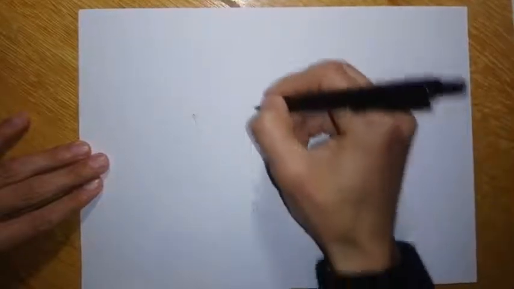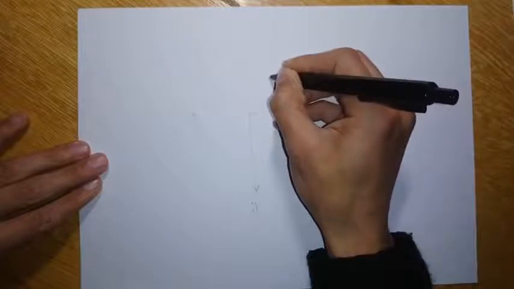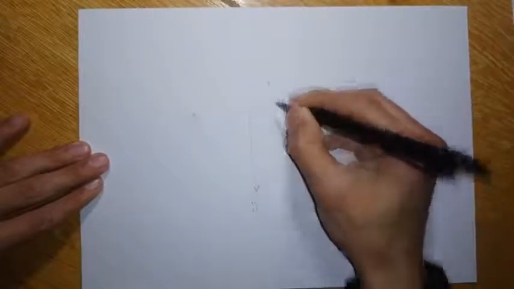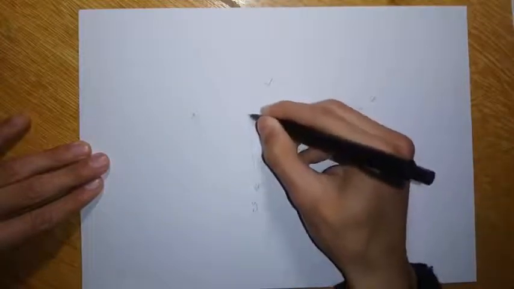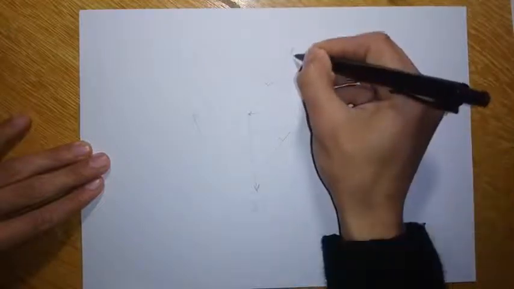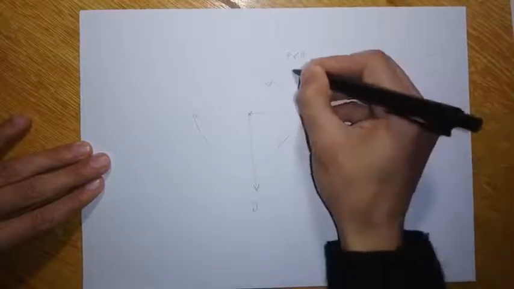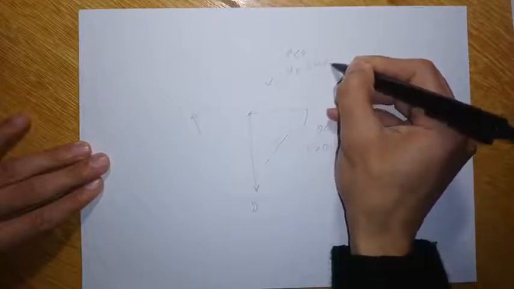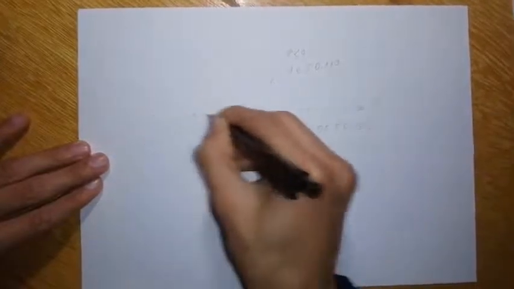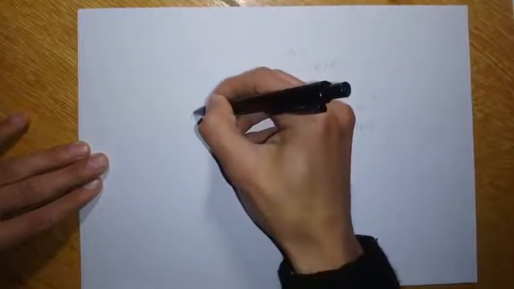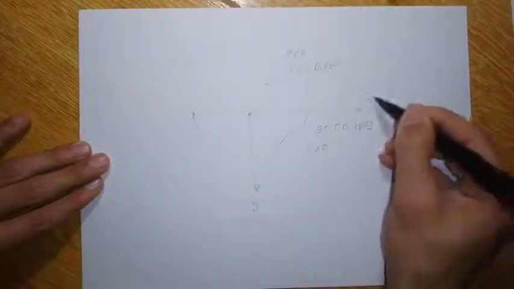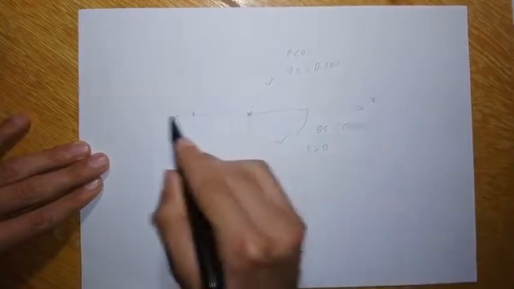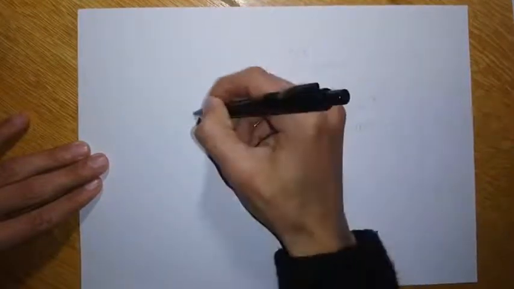Or if my normal is above the origin, then rho is negative and theta is in the same range, but I start evaluating theta from the negative side of this axis. This is the positive side and this is the negative side. So I start to evaluate theta from here.